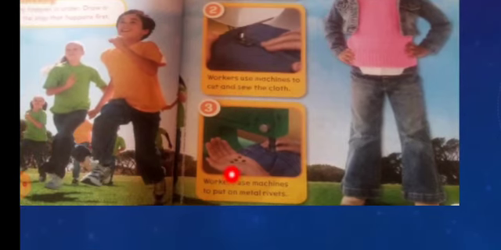Step number 3: workers use machines to put on metal rivets. This is a rivet, and this is a machine, and those workers use this machine to put the rivets on the jeans.